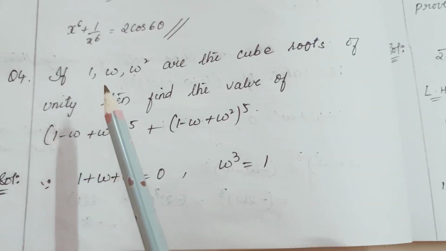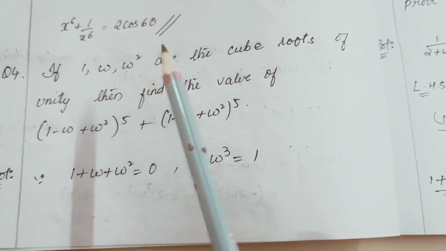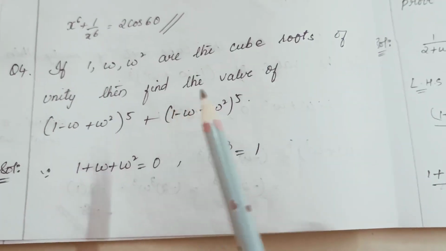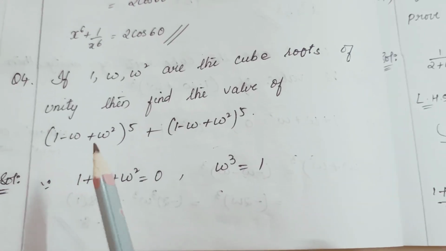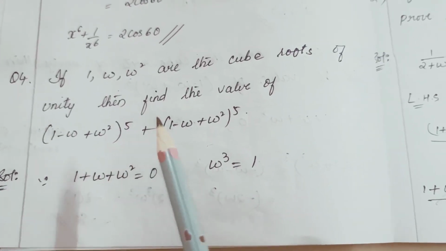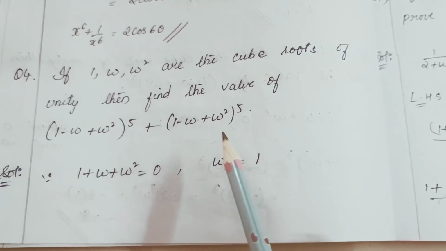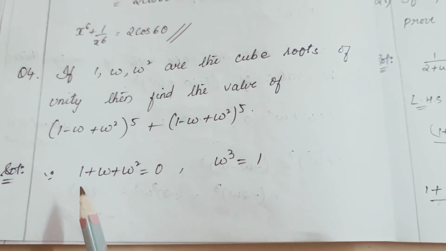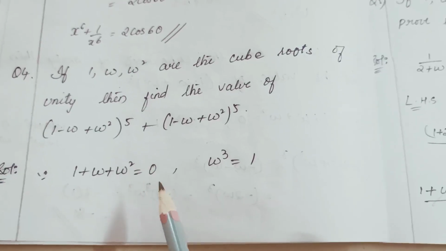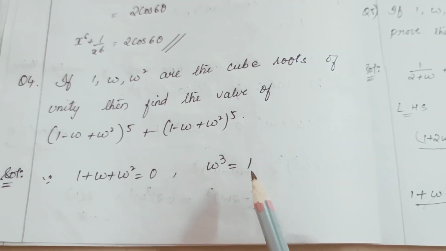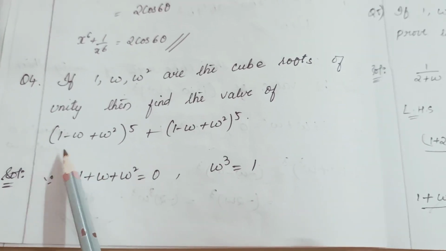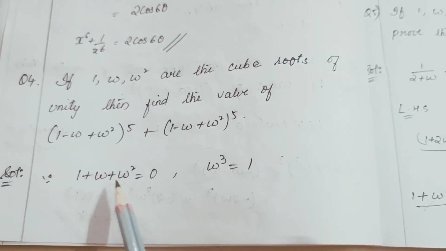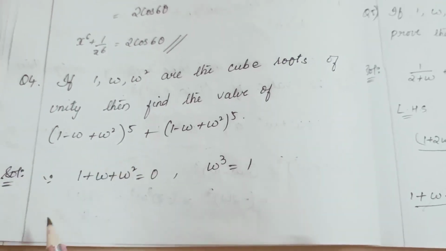Question number 4. If 1, omega, omega square are the cube roots of unity, then find the value of (1 minus omega plus omega square) whole to the power of 5 plus (1 minus omega plus omega square) whole to the power of 5. We know the identities 1 plus omega plus omega square is equal to 0 and omega cube is equal to 1. From this we can get the value of 1 plus omega square: 1 plus omega square is nothing but minus omega.